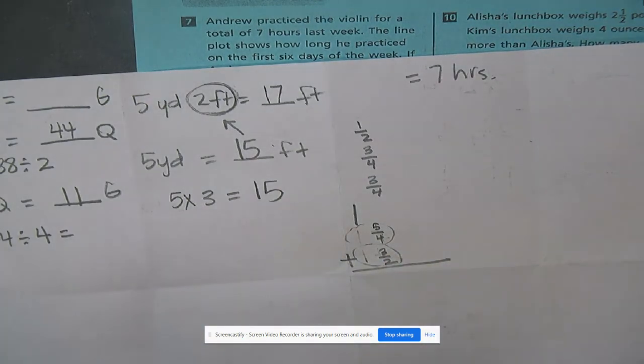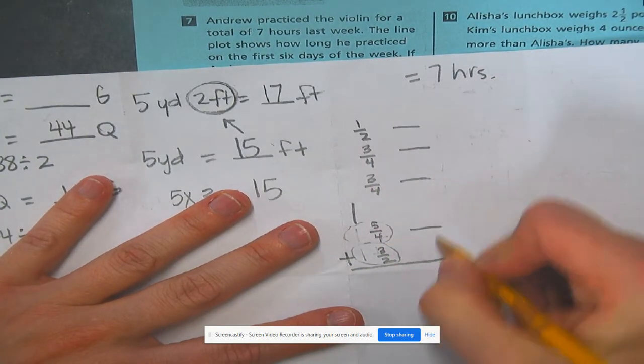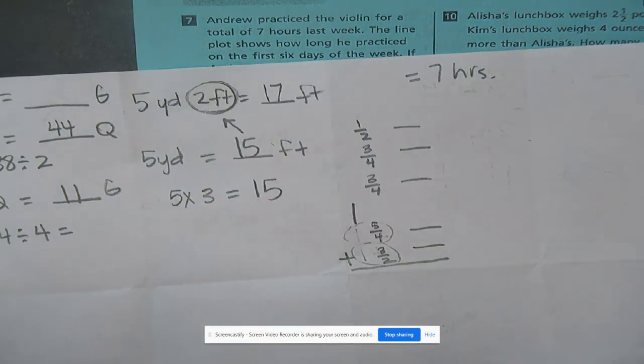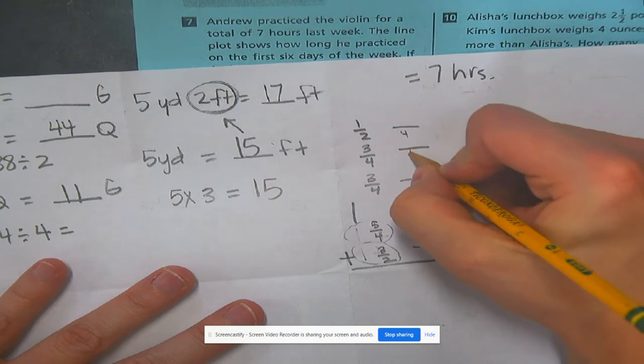Okay, now what do I need to do? Can I add them right now? I cannot add them right now. What do I need to do? Common denominator. 2, 4, 4, 4, 2. What's my common denominator? 4.